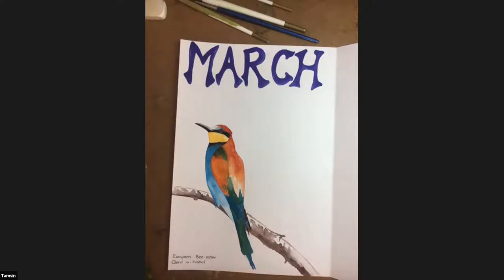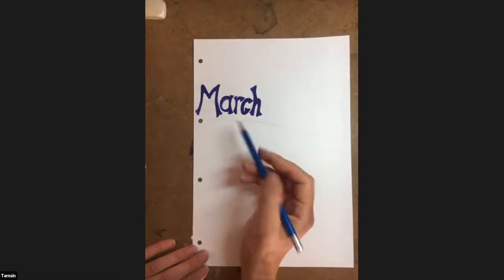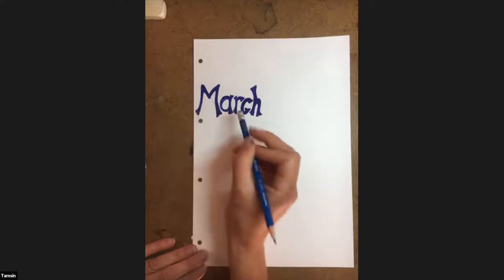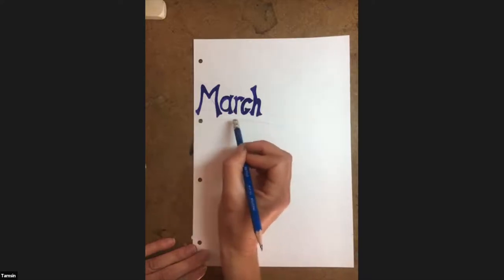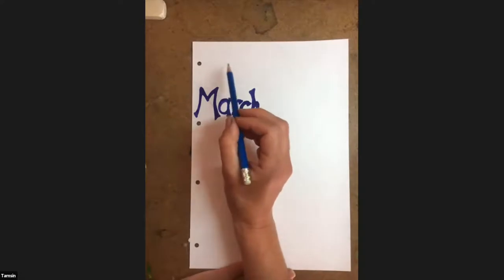Okay, so you need your paper to get started, whichever paper you've chosen to draw on. Make some space for yourself. I've already written March here, and I've drawn the twig in that the bird's going to be sat on, but you can write March later on after we've drawn the bird. It's actually because I forgot to leave space at the top.